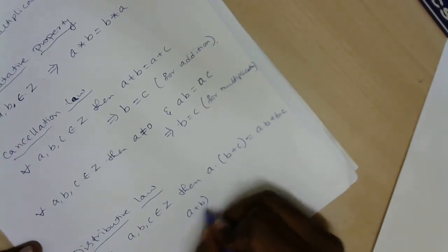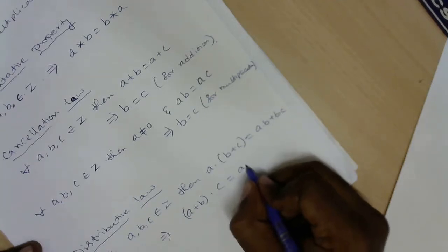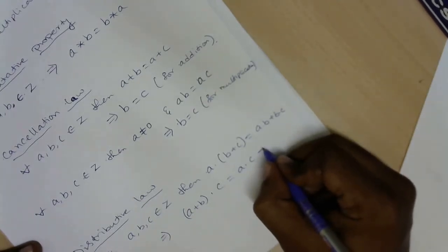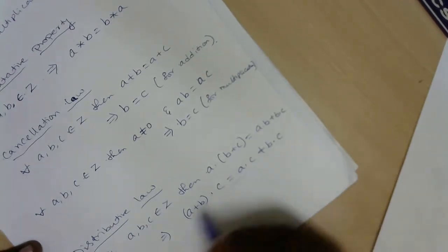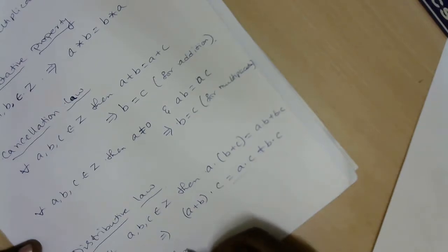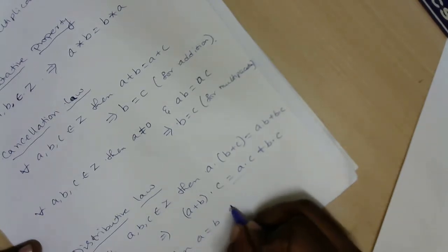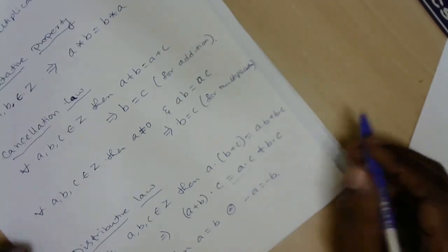So here it implies (a plus b) into c equals a dot c plus b dot c. So if this condition is satisfied, then this is the distributive law. So up to here it is basic. Now I will go for the syllabus topic.